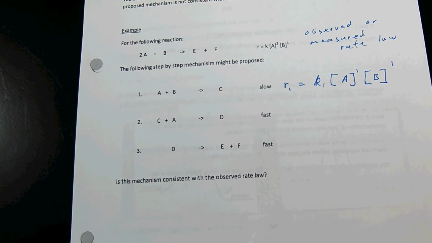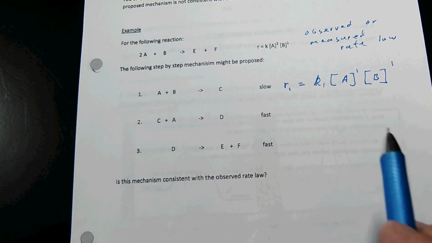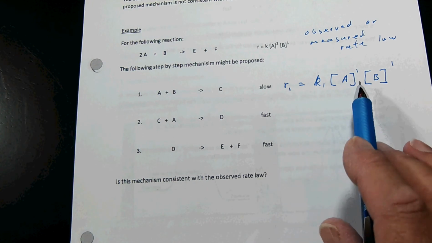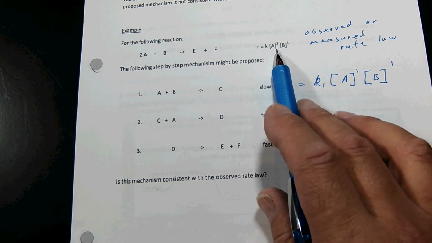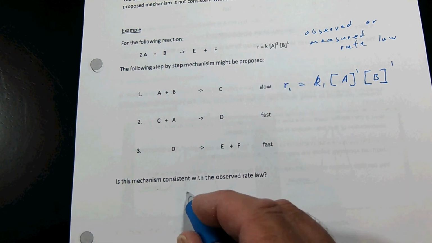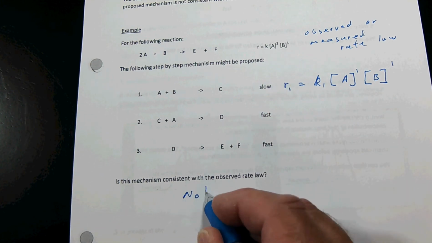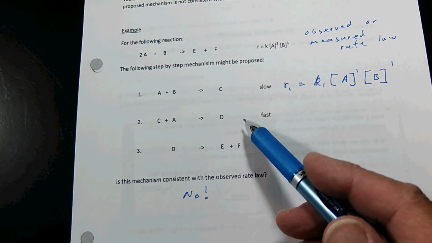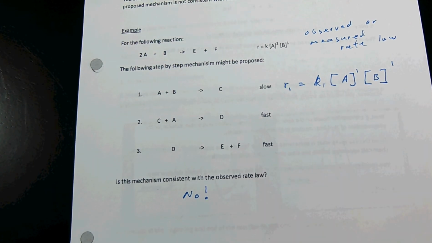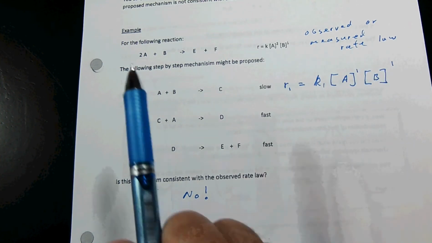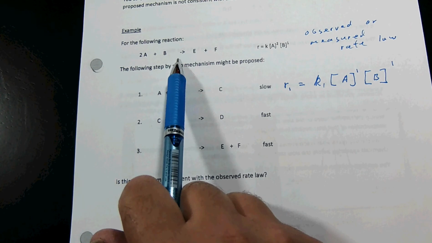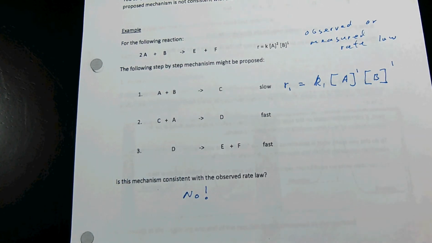So, well, the rate law from the mechanism is first order in A. The real rate law is second order in A. So the answer there had better be no. Basically, this mechanism is garbage. It's not a correct mechanism. This mechanism does not explain this reaction. So you can prove a mechanism to be incorrect.